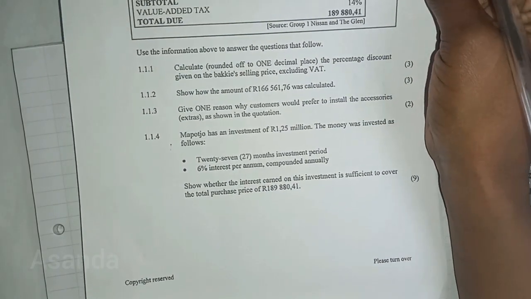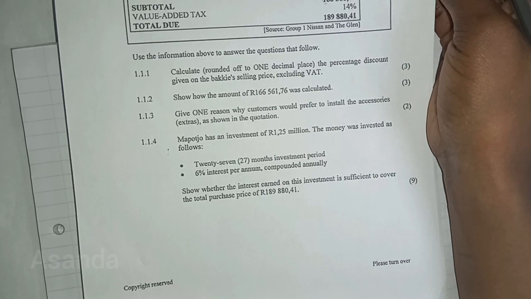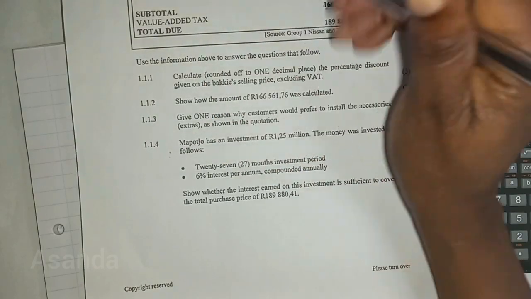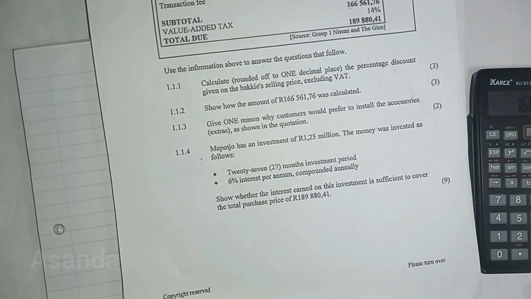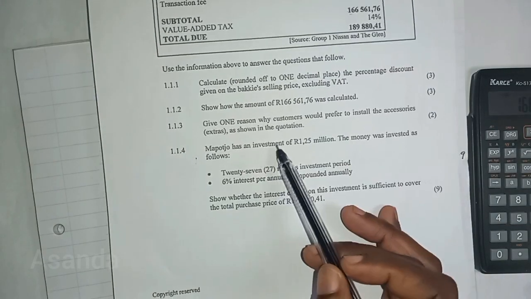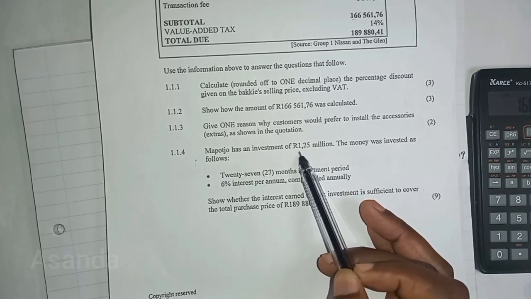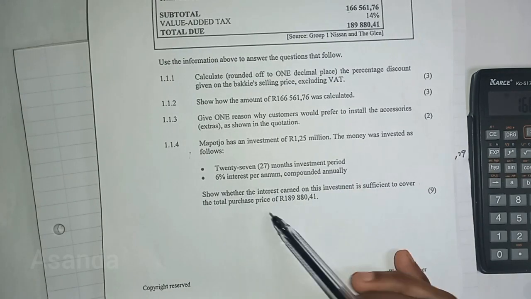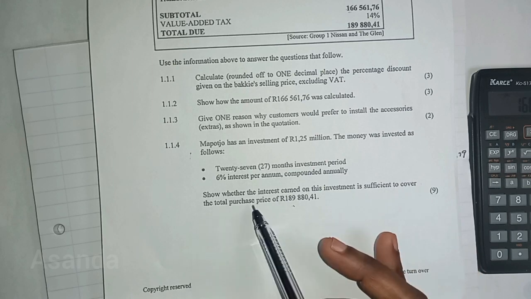So Mapuju has an investment of 1.25 million. The money was invested as follows: 27 months invested period and 6% interest per annum compounded annually. Okay. Let's start with 1.25 million. Now, you can go ahead and use it like that, but if you continue reading the question, show whether the interest earned on the investment is sufficient to cover the total purchase price of.